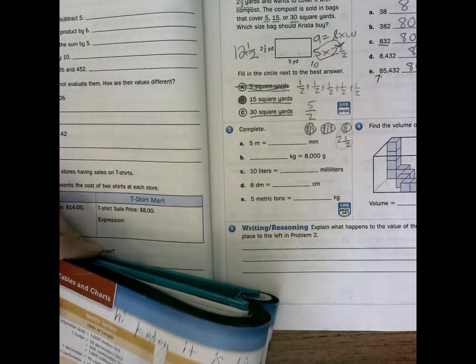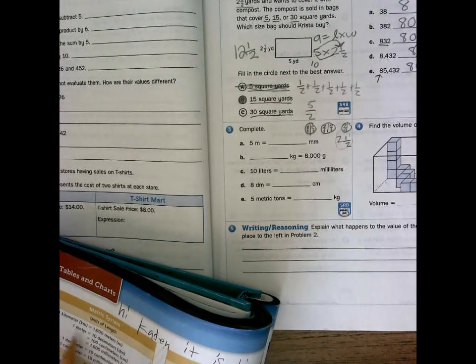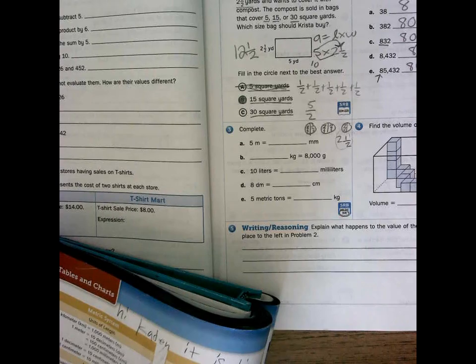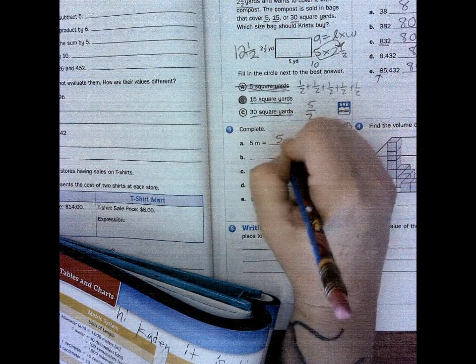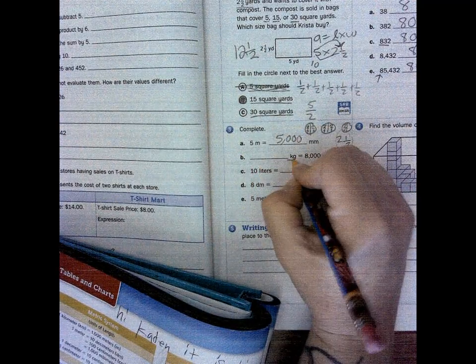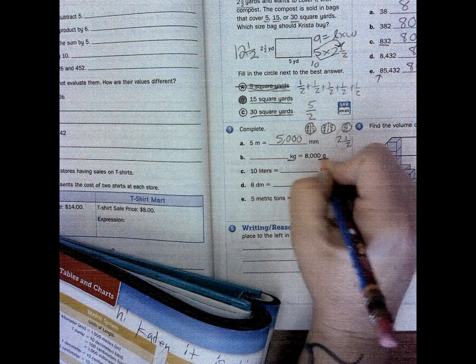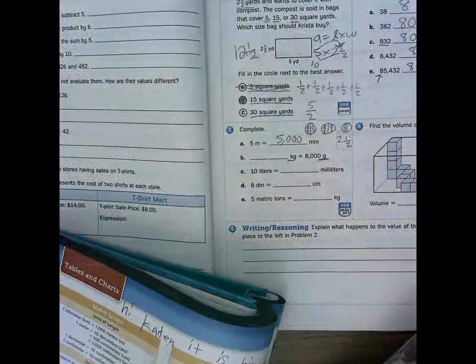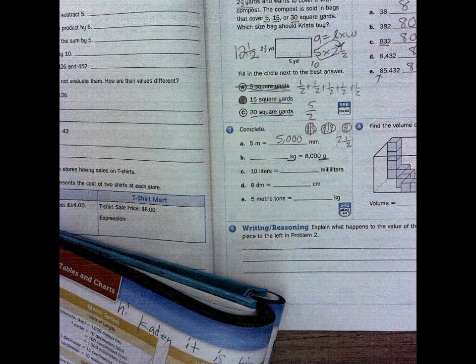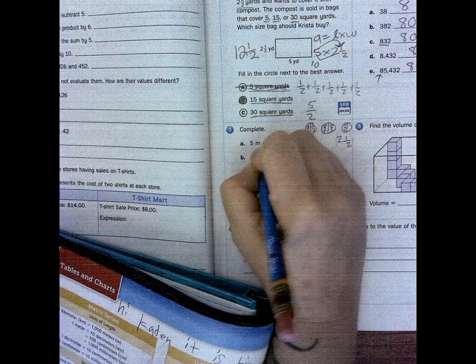So 5 meters is how many millimeters? Well, 1 meter is 1,000 millimeters, but I have 5 meters. So 5 times 1,000 is 5,000. Now I have units of weight, kilograms and grams. Kilograms are bigger than grams. 1 kilogram is 1,000 grams. If I have 1,000 grams, that's 1 kilogram, but here I have 8,000. So I would divide 8,000 by 1,000 and get 8. So 8 kilograms is the same as 8,000 grams.